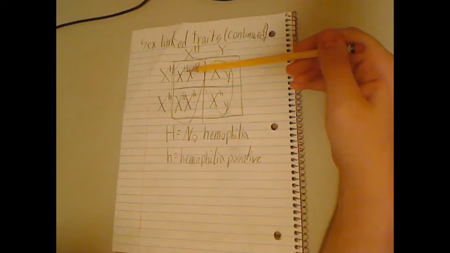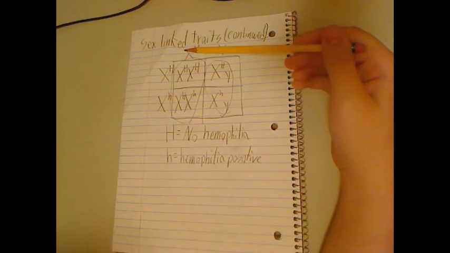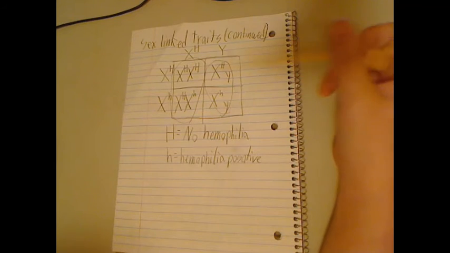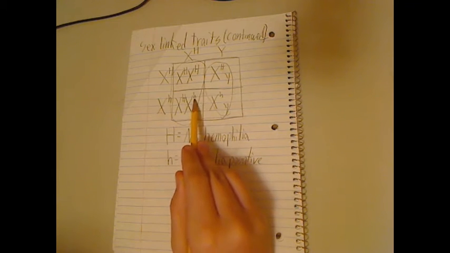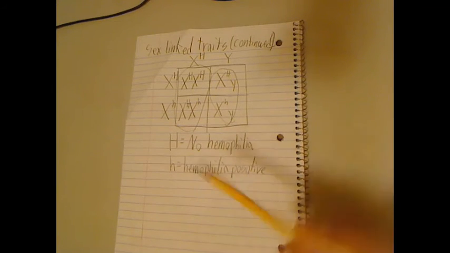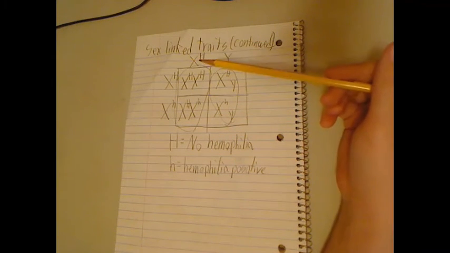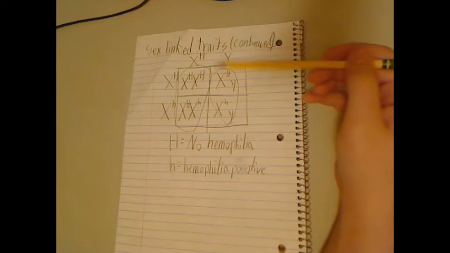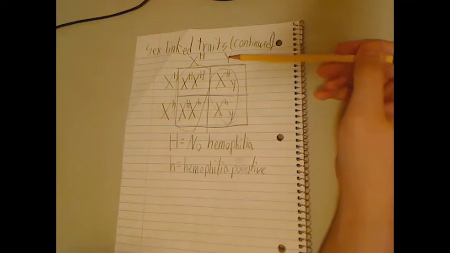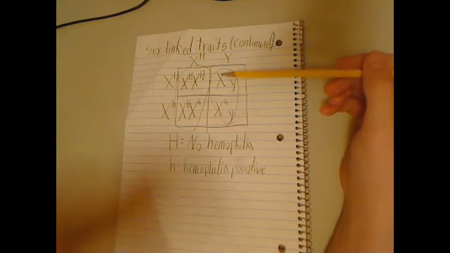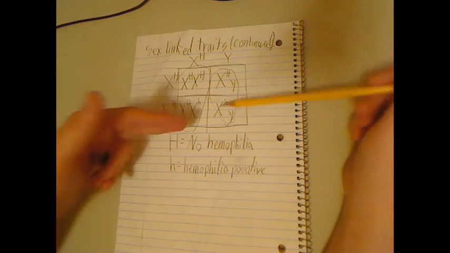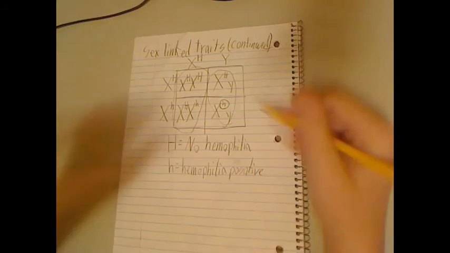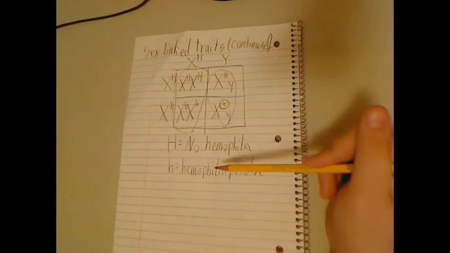If it's XX, if it's this X, then no matter what, the big H will always overpower the little h in this circumstance. And there is no possibility where there is only little h's left, and the girls would have the symptoms of hemophilia. But if it was a boy, if it was a male with these traits, then there would be a 50% chance whether the mother passed on the big H or the little h, and there'd be a 50% chance where the male child does have hemophilia.